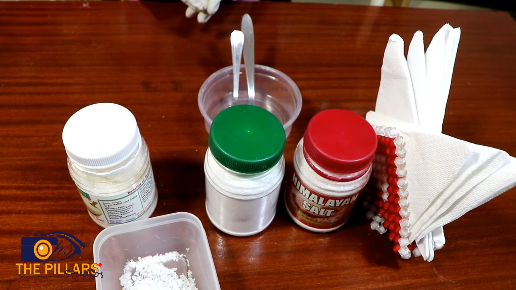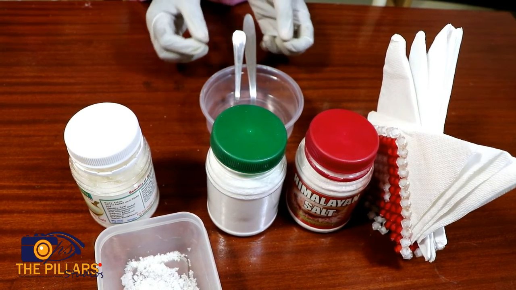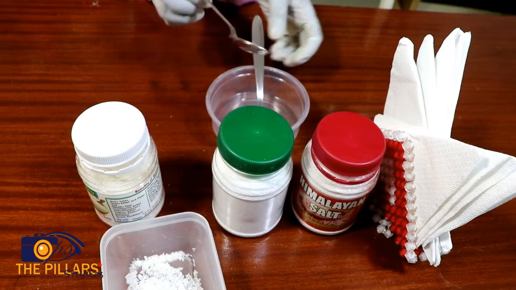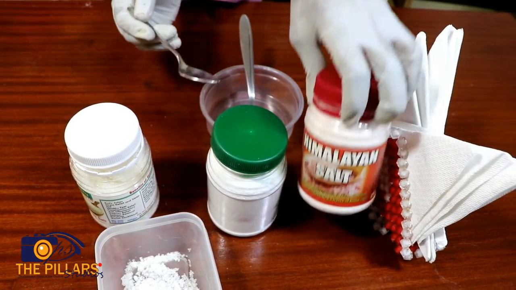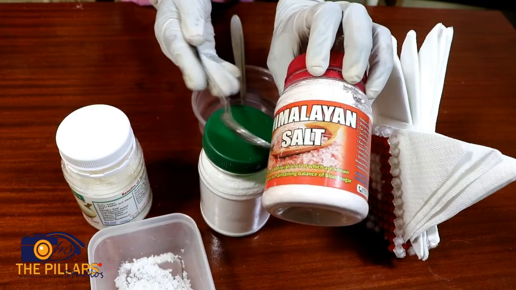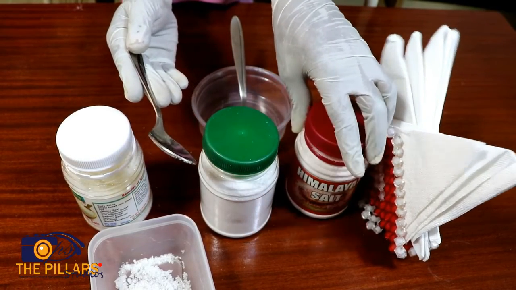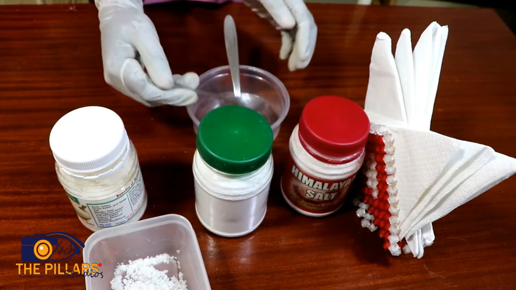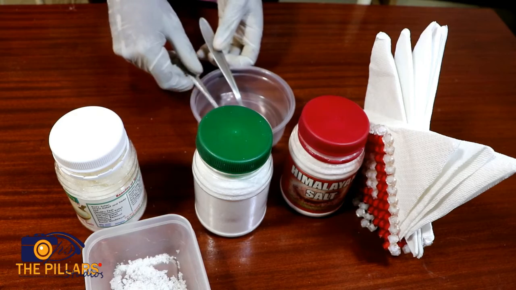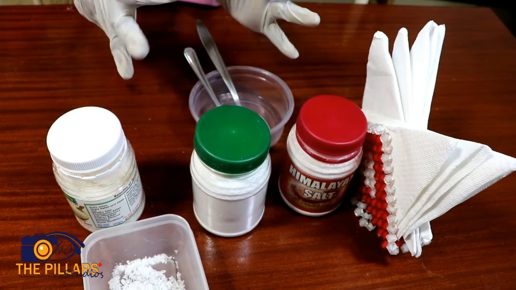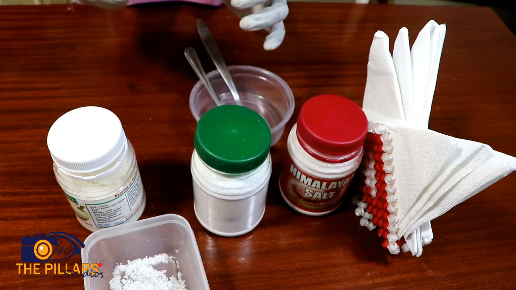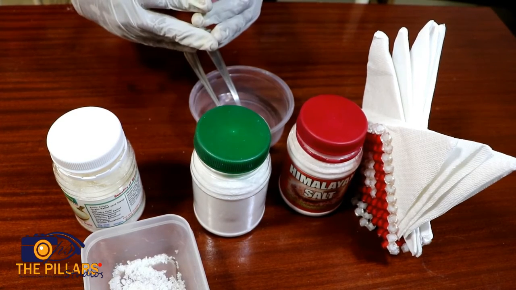A salt flush is a situation where you take 2 teaspoons of the Himalayan salt. You put it in a container of 1 liter warm water. You shake it well, and then you drink it very quickly within 5 to 15 minutes.